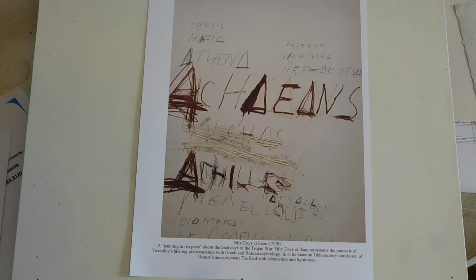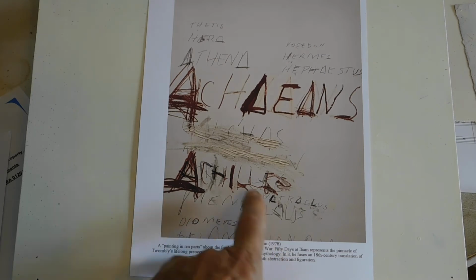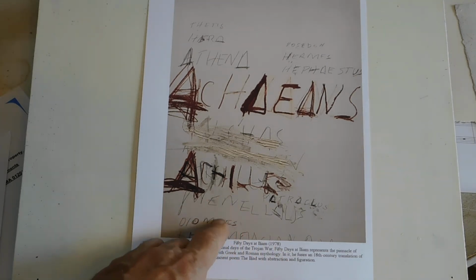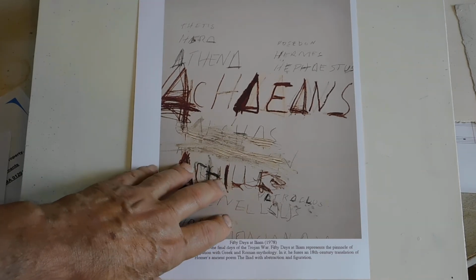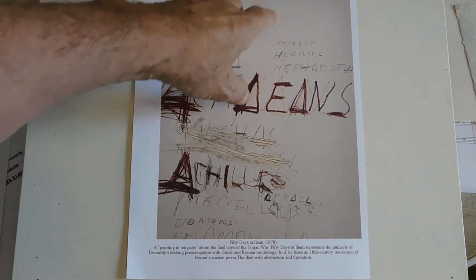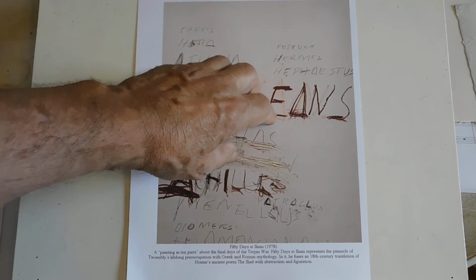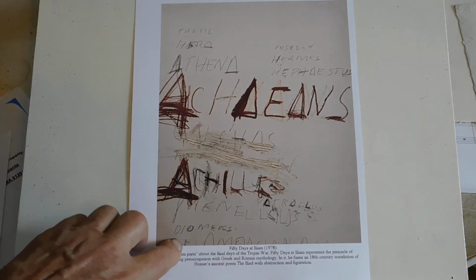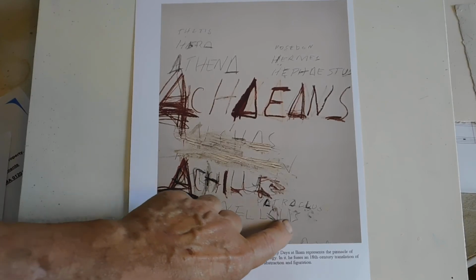But this Twombly character, I said when I wrote up about that thing that happened when you were learning to scribble, I said, Twombly is famous, and part of the reason is his use of obscure, archaic titles. Well, here's an example. 50 Days at Ilium, 1978. I was reading about this, and I found out that he deliberately misspelled his words. So he writes Poseidon, however you pronounce it, P-O-S-E-B-O-N. He writes Menelaus as M-E-N-E-L-L, and then he doesn't know what.